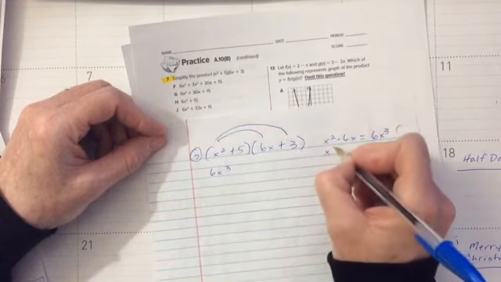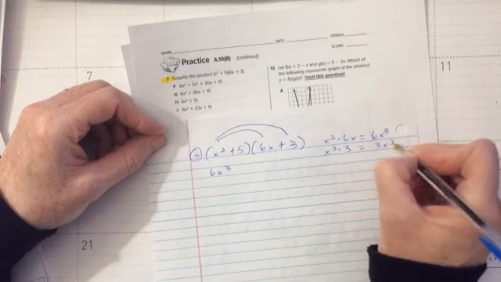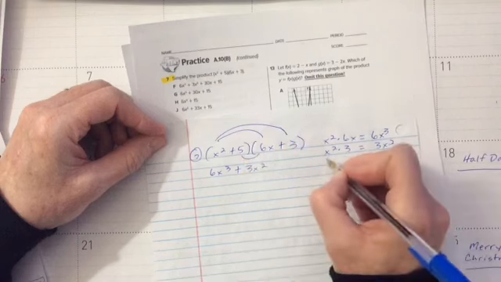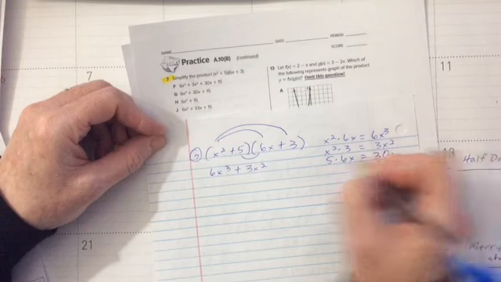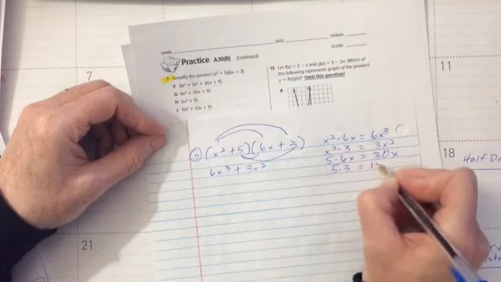Then we have x squared times 3, and that's going to give us 3x squared. Down here, we have 5 times 6x, which would be 30x. And then we have 5 times 3, which is 15.